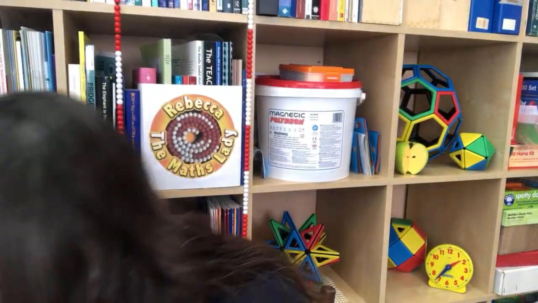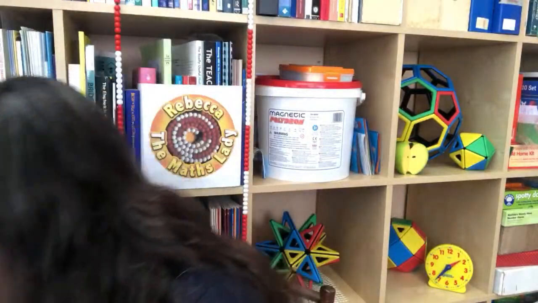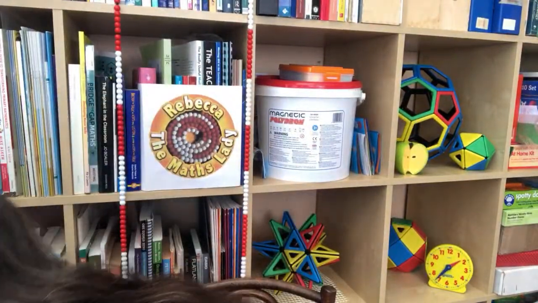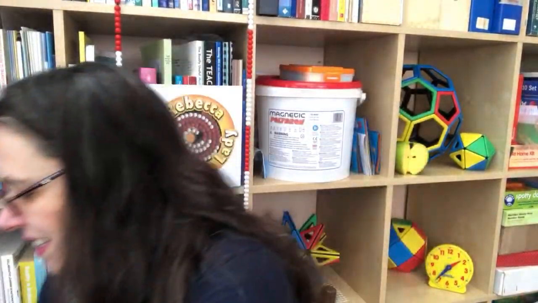Got my bundles of straws here. And as ever, I have my fabulous penguins on ice. And I've got a few others down there as well. But just to show you that there are loads of ways of working with base 10. And it is, of course, fundamental for formal algorithms for the 4 operations and much more.